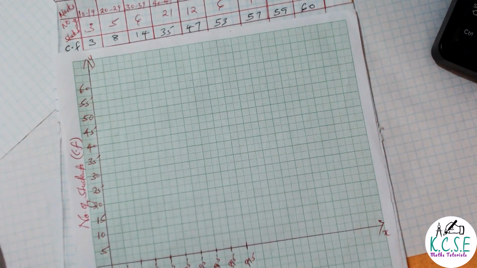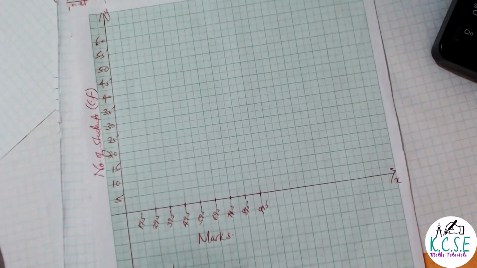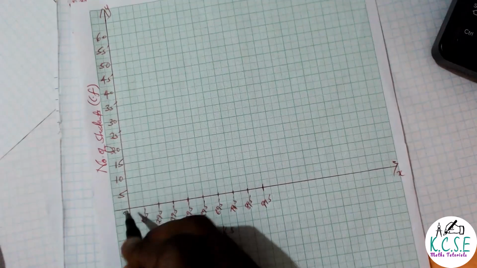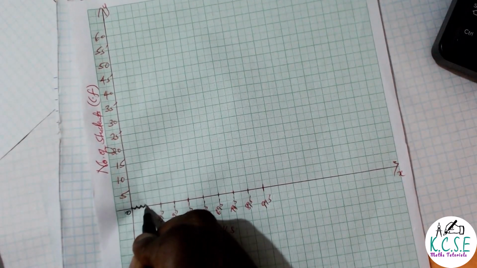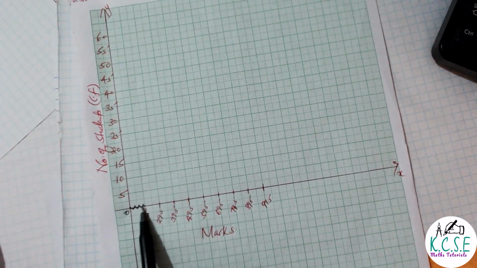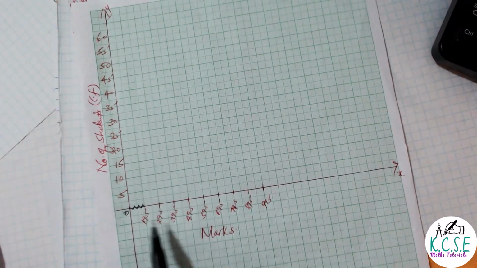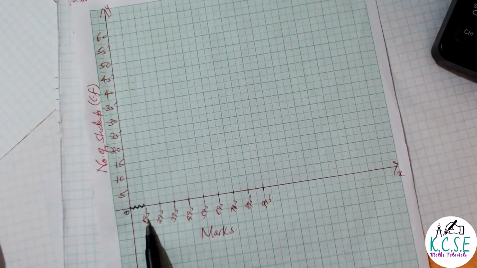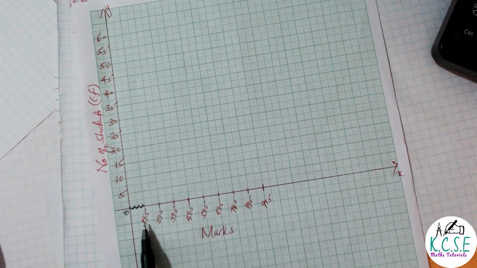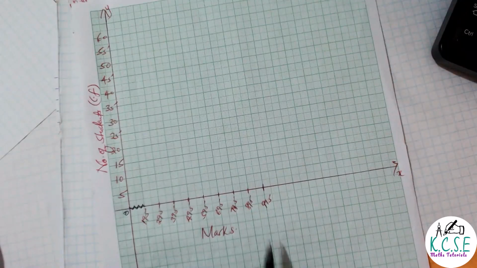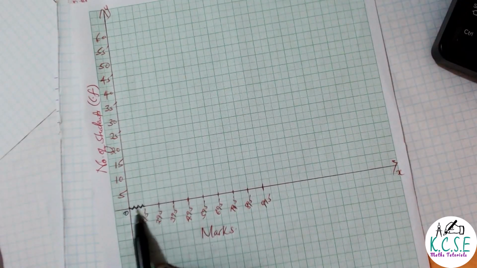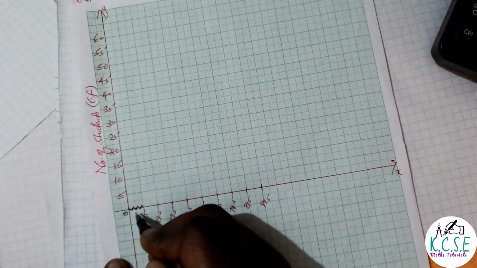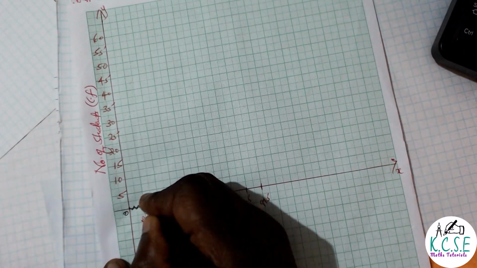And on the x-axis, the scale is not uniform from 0 to 19.5, so you can simply break it to show that this scale from 0 to 19.5 is not uniform. It is not the same as the others. From 19.5 all the way to 99.5, the scale is uniform. So you break it here to show that this particular part is not uniform. So at 19.5, we have 3, so 3 will be there.